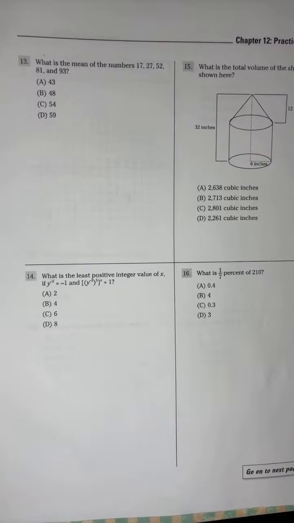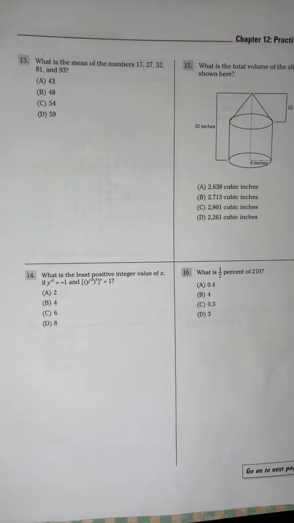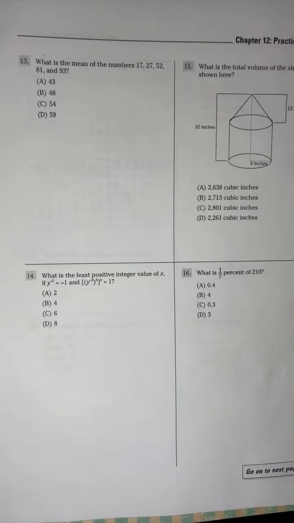Second part, ASVAB mathematical knowledge. Part 2, baby. So 13 says, what is the mean of the numbers 17, 27, 52, 81, and 93? Remember, ASVAB, you cannot use a calculator. Okay, you cannot have a calculator. So let's see how this is going to work.